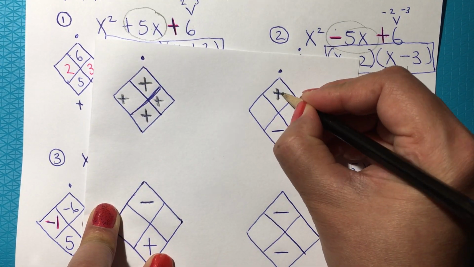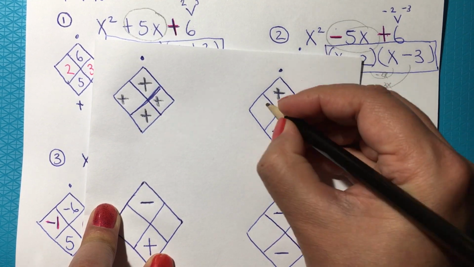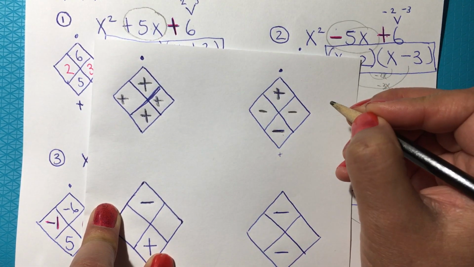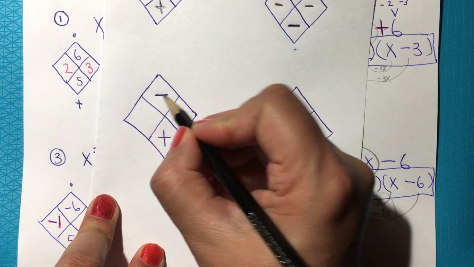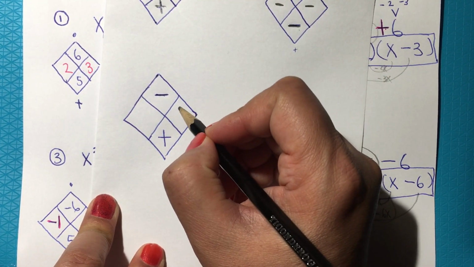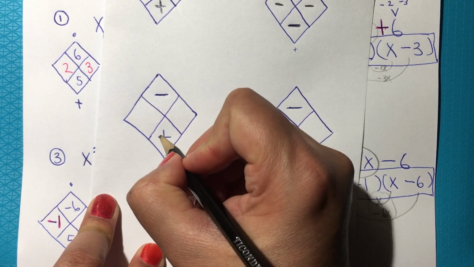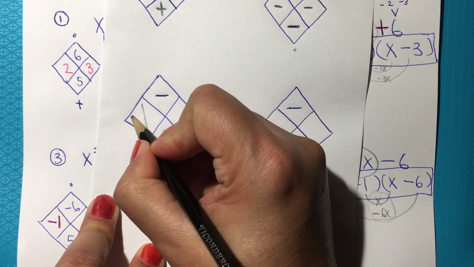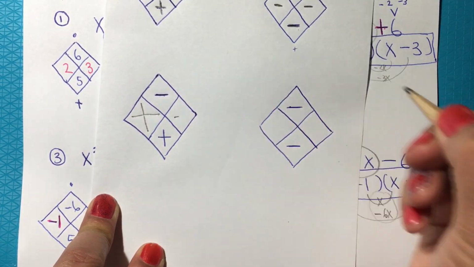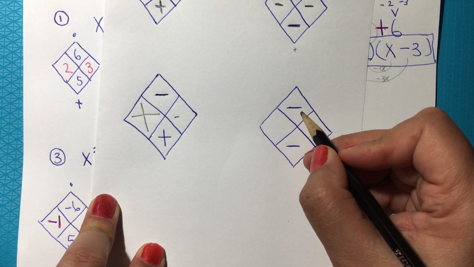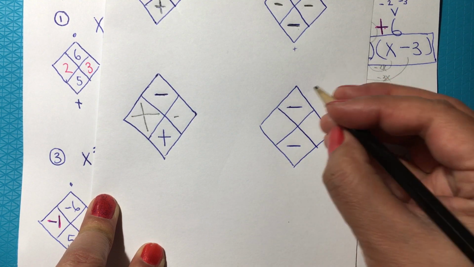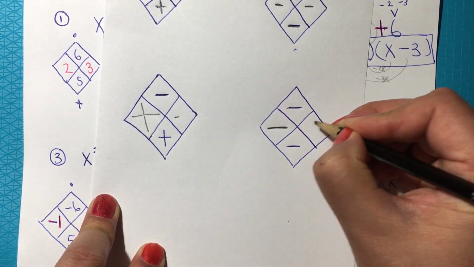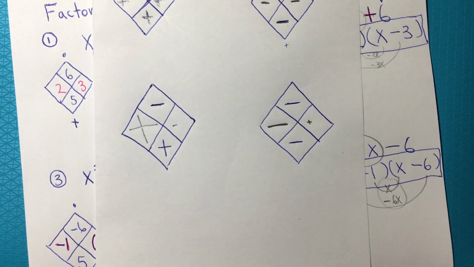If the last one is positive but the middle term is negative, both are negative. If the top is negative, we're going to have 1 and 1, but the bottom tells me the sign of the biggest one. Okay, but it's 1 and 1.